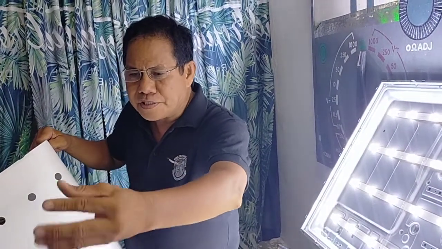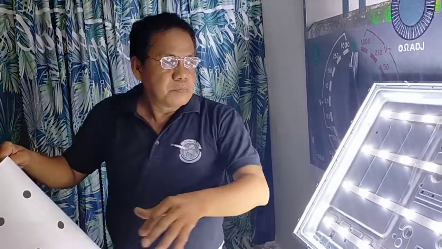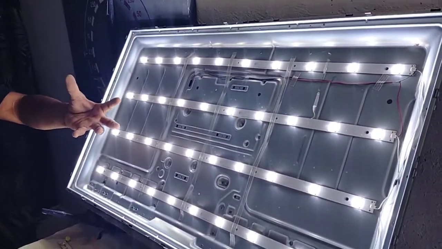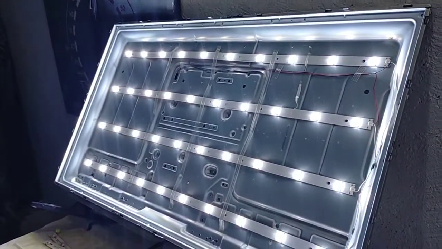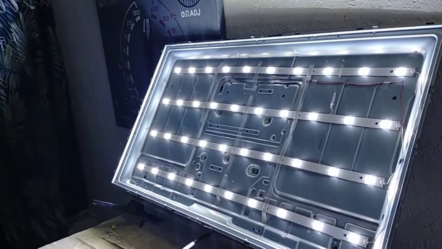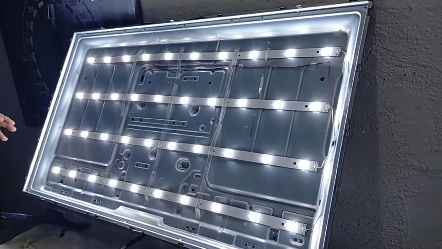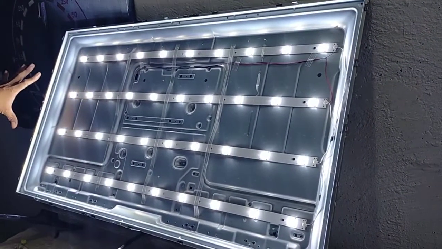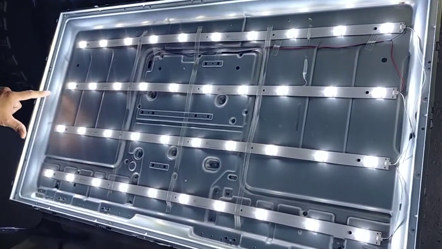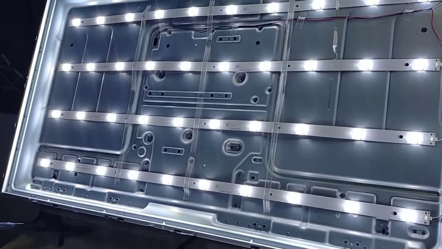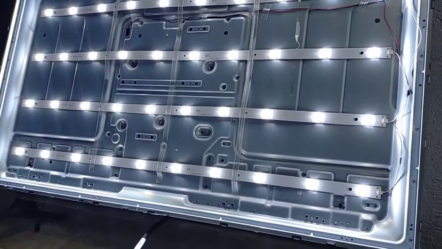There are darker sides here and brighter here, because there is no uniformity of the distribution of light. The light also is not so intense. Because there is wasted light, the light that hits the frame cannot be sent to the front.